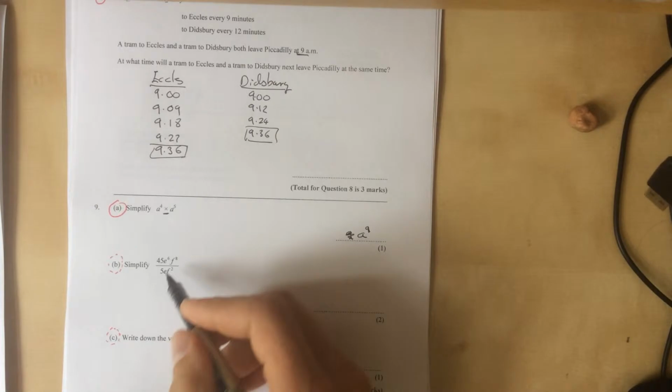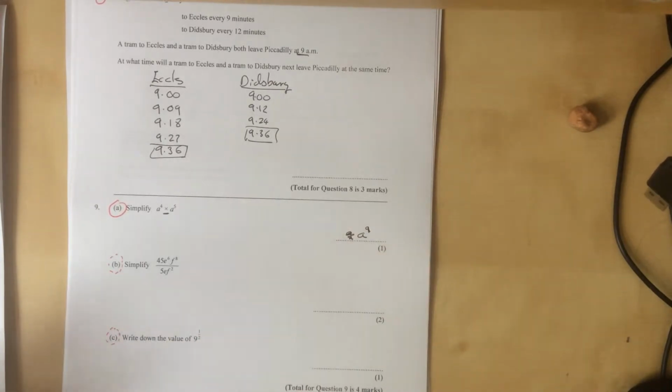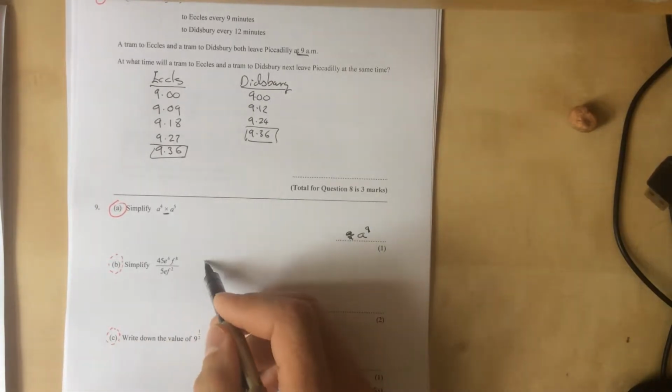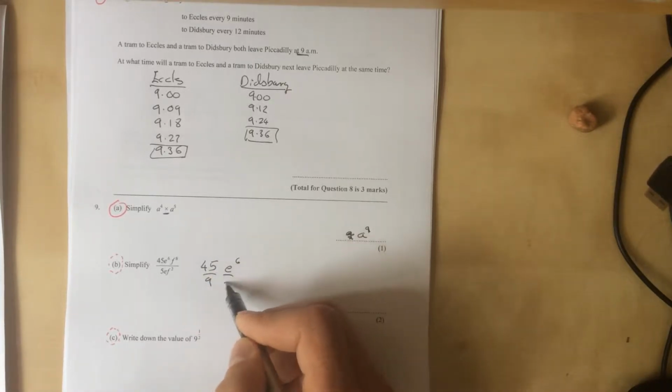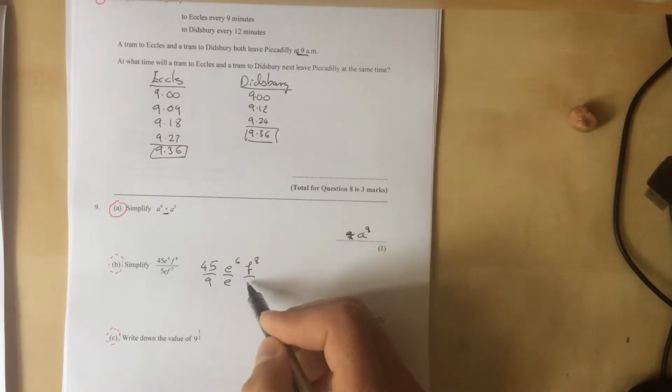Now, you may be able to remember some of these bits as well and pick up the odd mark, but these bits get quite tricky. But let's have a quick go. 45 divided by 5, e to the power of 6 divided by e, f to the power of 8 divided by f to the power of 2.